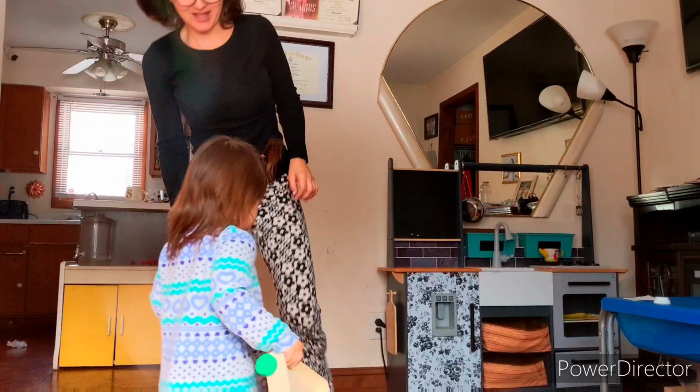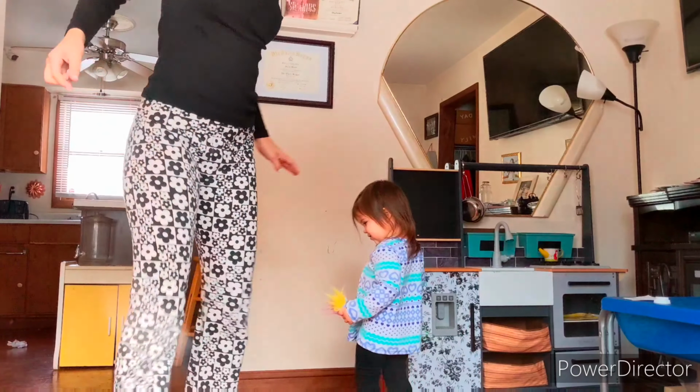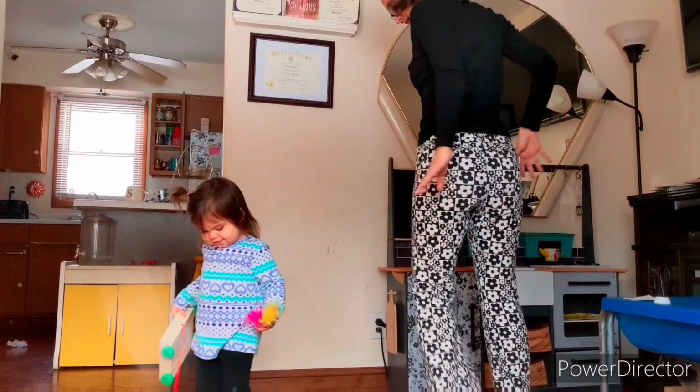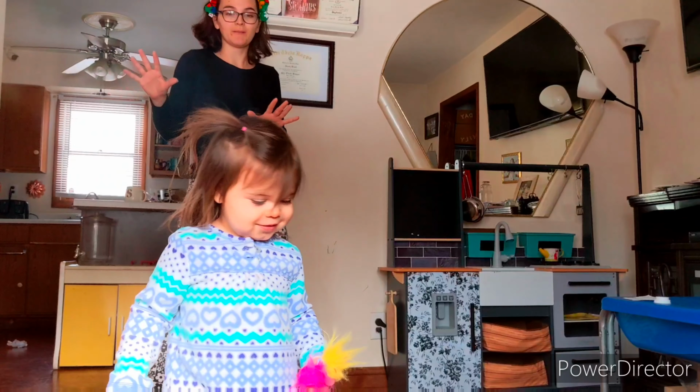Tiptoe? Okay, we're gonna tip, tip, toe, tip, tip, tip, toe until we stop. How else can we move our body?